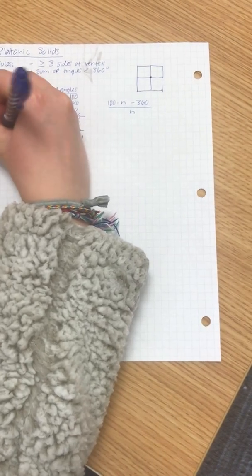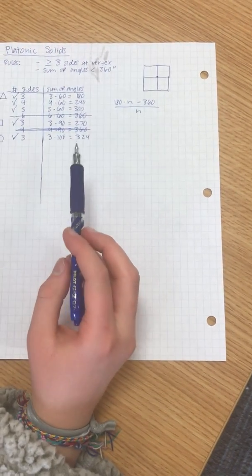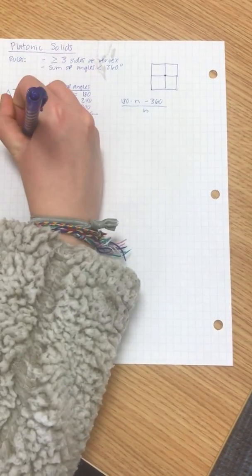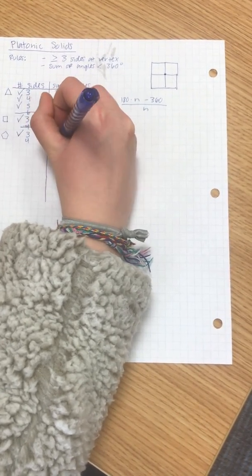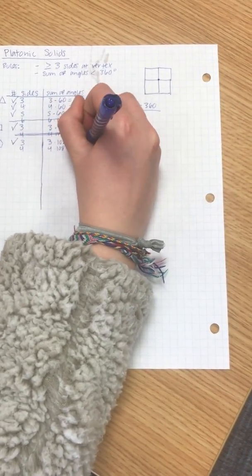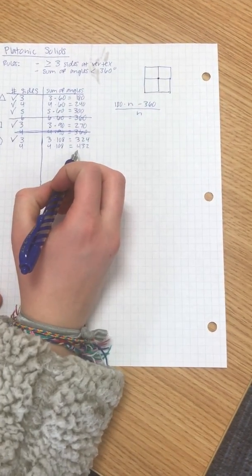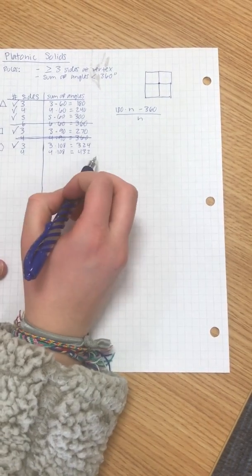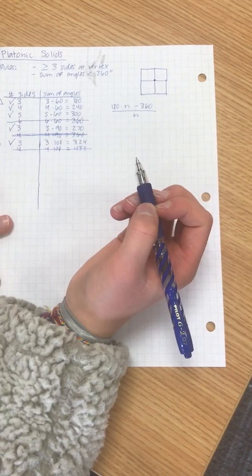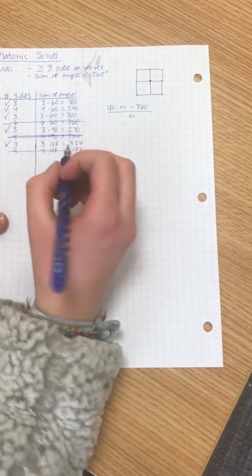So this is an instance that works. And then we'll move up to 4, and this will be 4 times 108, which is 432. That's obviously way over 360, so this is not an instance that works. So we have one instance for pentagons that works.